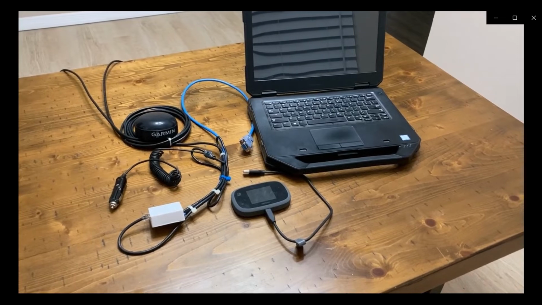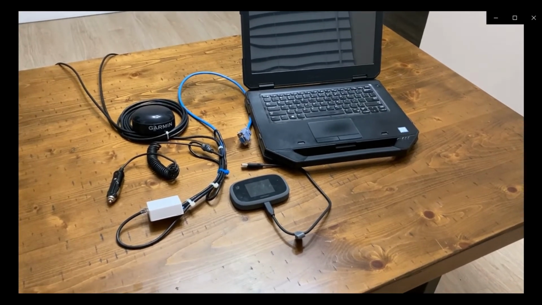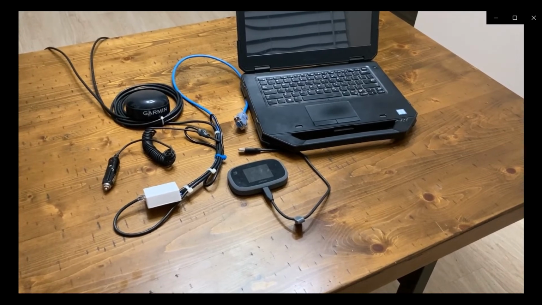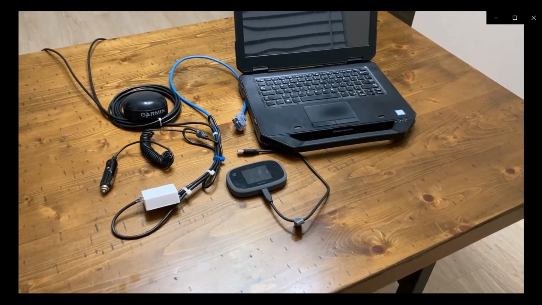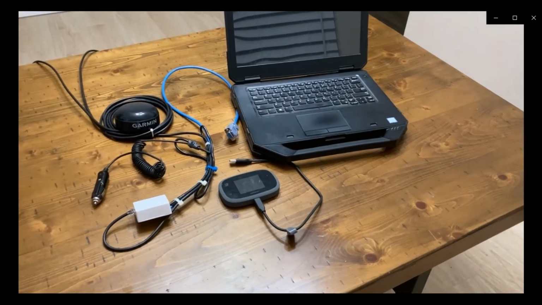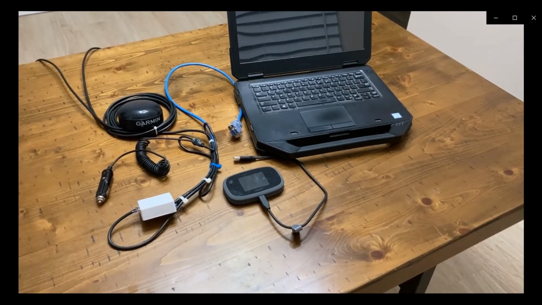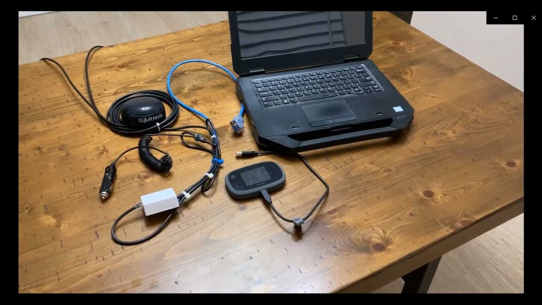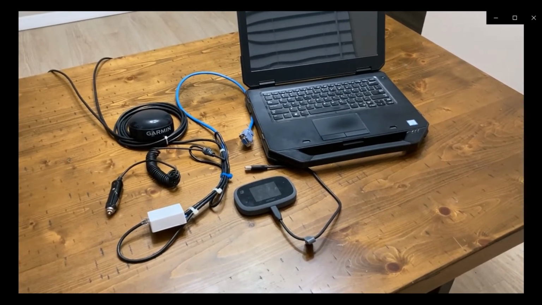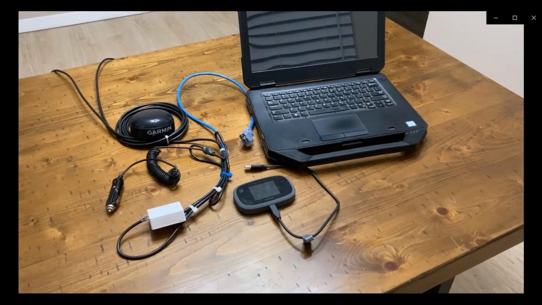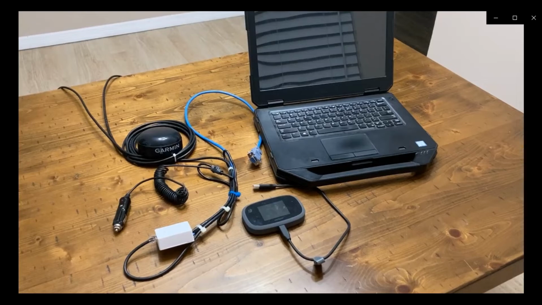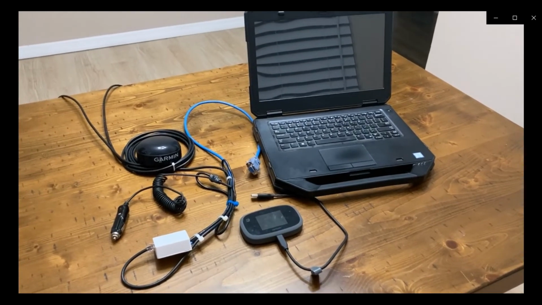Okay, everybody, back at the lab. Just wanted to do a quick hardware overview for you. We obviously have the laptop there, and we have a MiFi, or it could be any kind of hotspot, cell phone, Ethernet connection, whatever. At some point, the laptop just needs to have an internet connection before you start your journey.